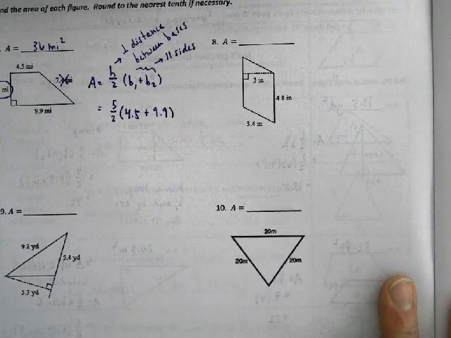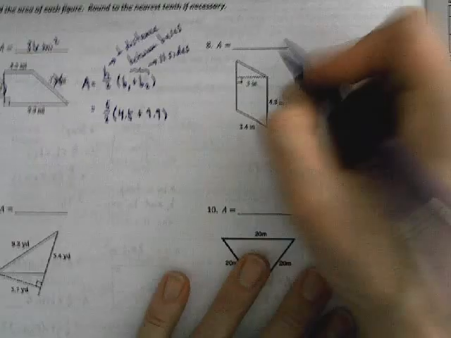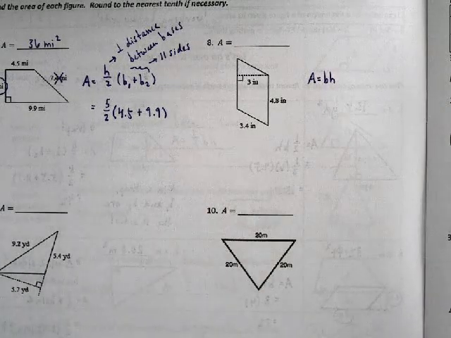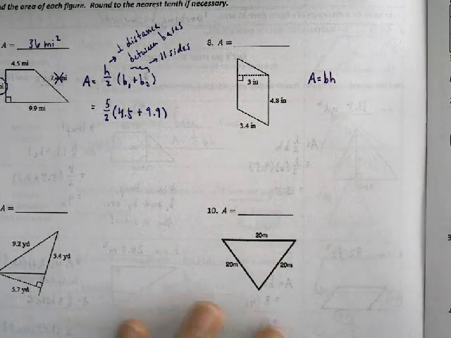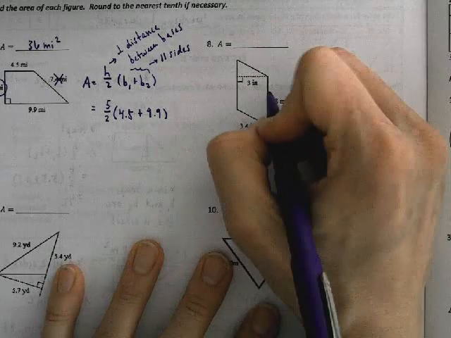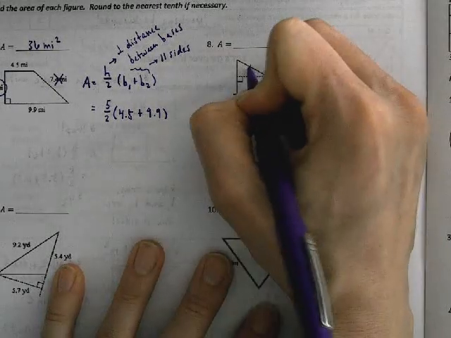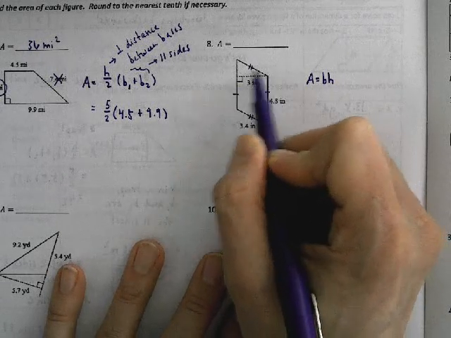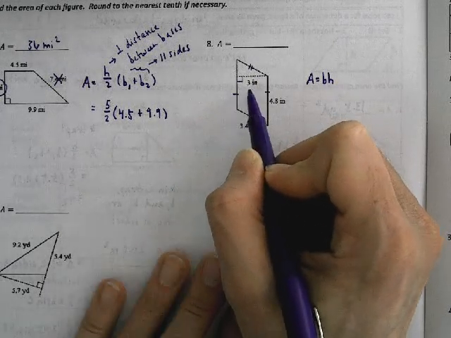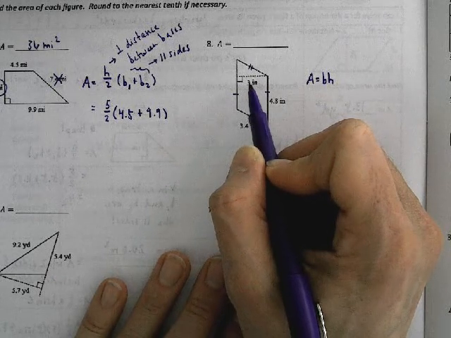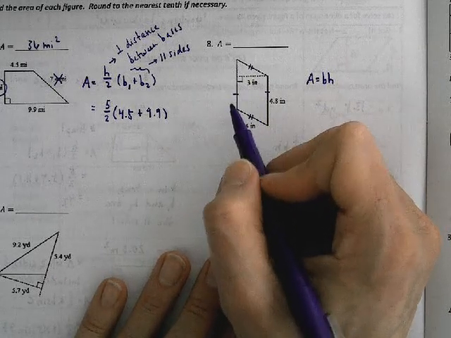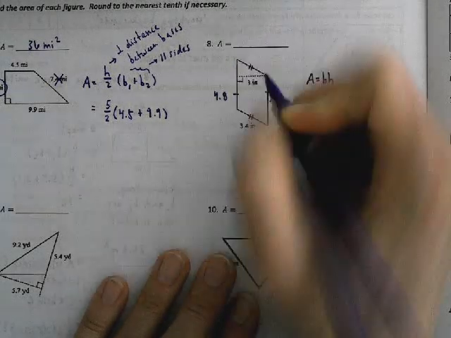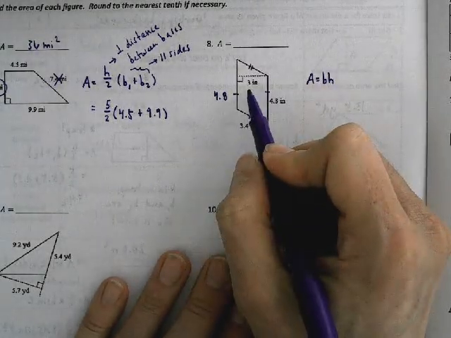Okay, next figure, again, is our parallelogram. So its area equals base times height. And again, it's just discerning what information we need. Now, if we remember about parallelograms here, we know opposite sides are congruent. So it's clear here that my perpendicular distance, my height, is 3 inches. Now, we said that height had to be perpendicular to the base. Well, if this side is 4.8, this side is 4.8 as well. So now I have my base and my height.